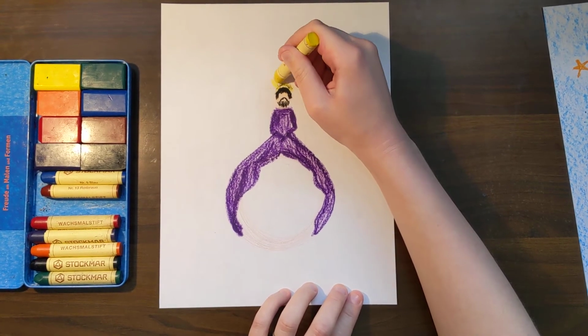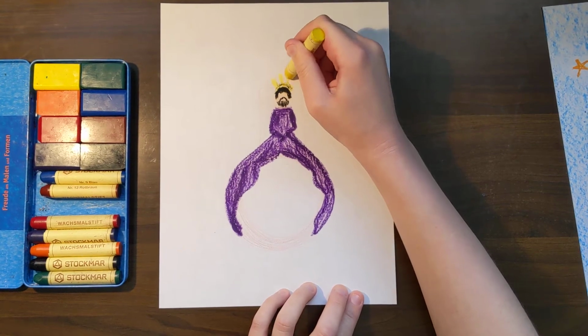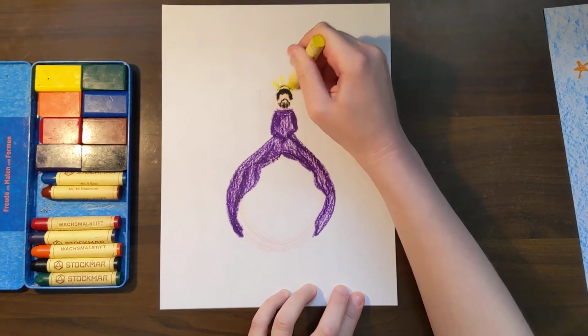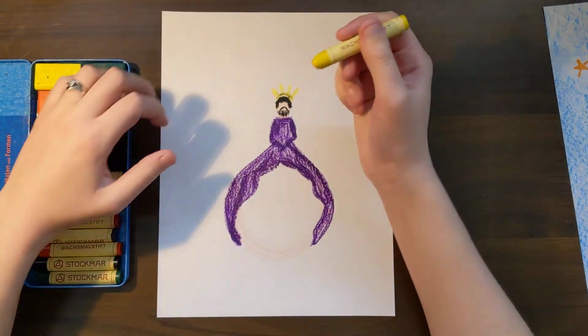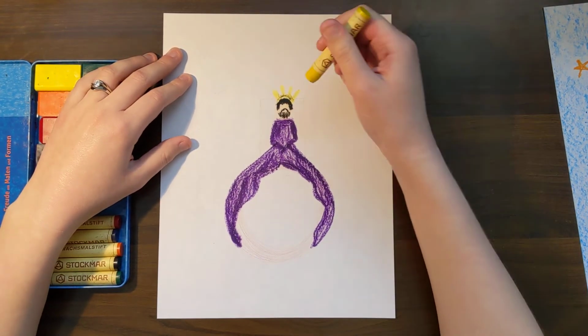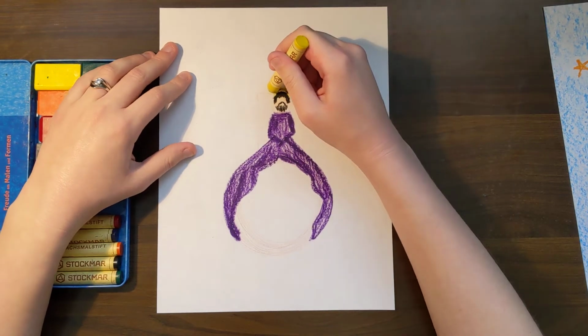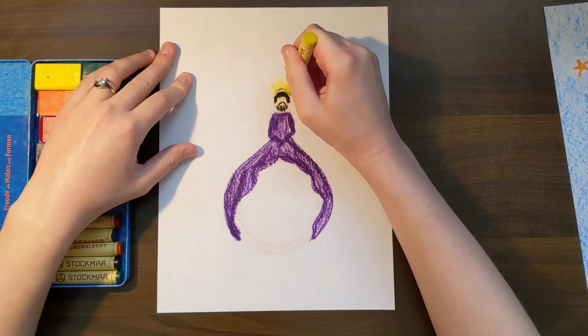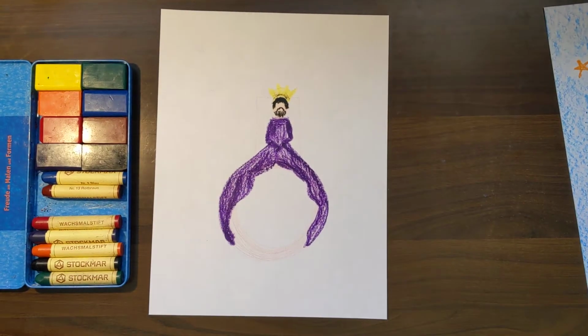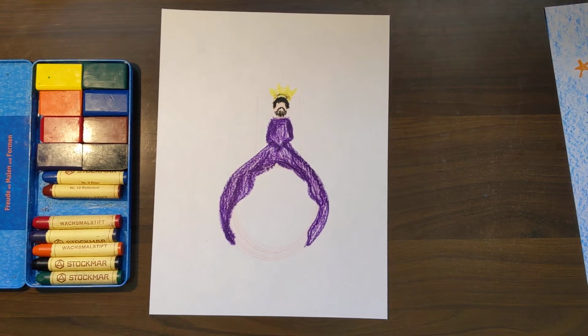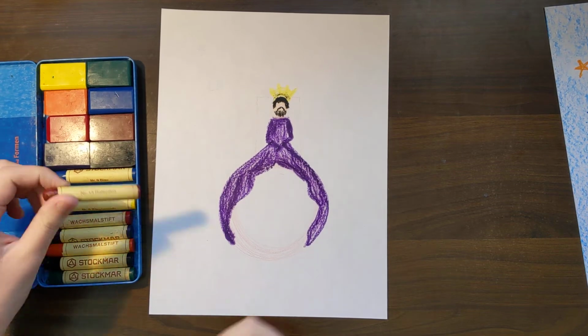1 spike, 2, 3, and the last thing I need to do for the crown is draw another curved line near the top of those spikes, just connecting them. See that? There's our king. He's looking very regal. Now we can take our brown again.